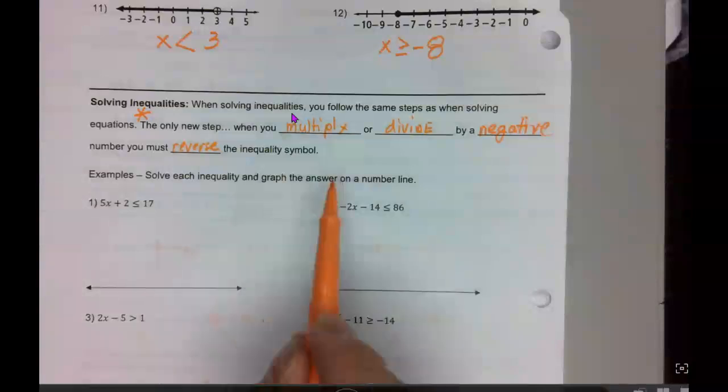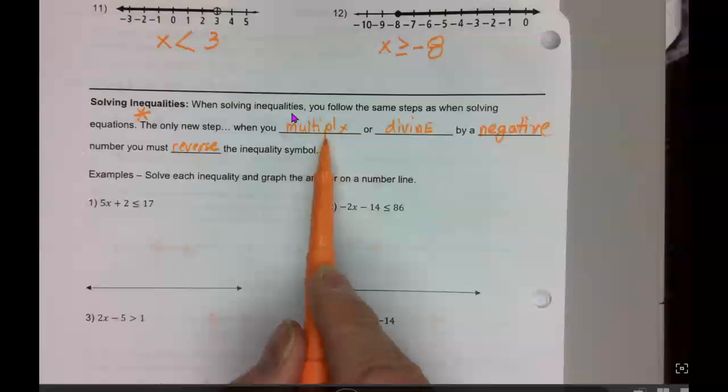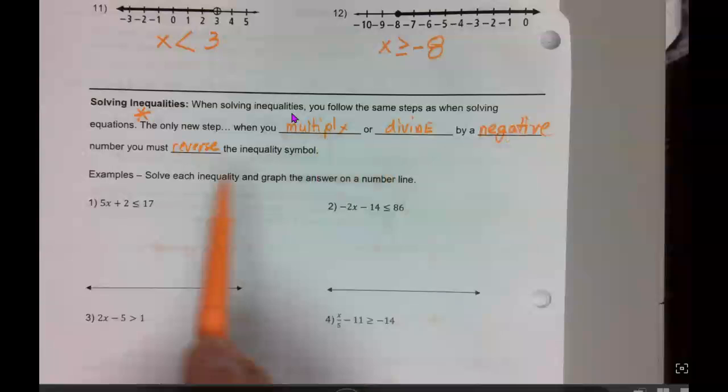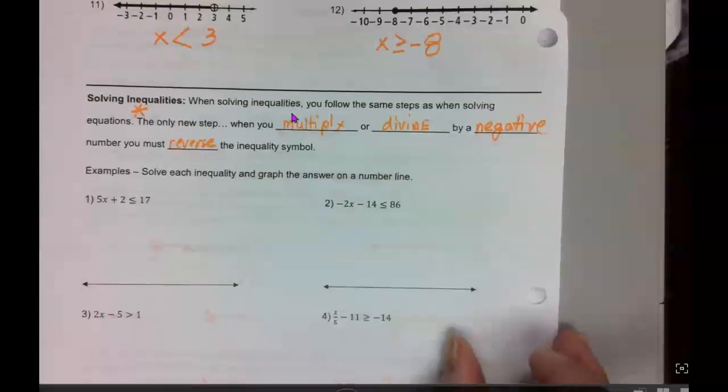So the only different thing about solving inequalities relative to equations is that when you multiply or divide by a negative, you must reverse the inequality. Okay, and I'll do an example of that.